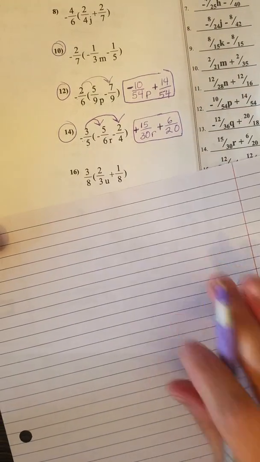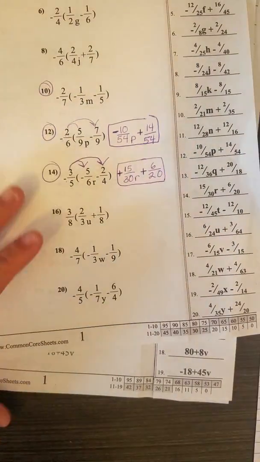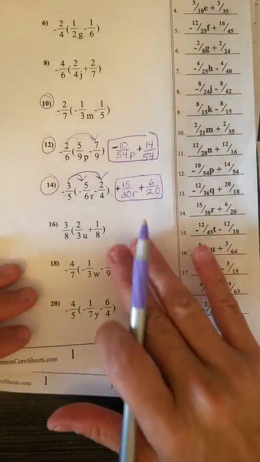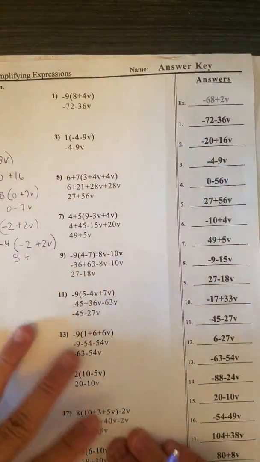So I want you to go ahead and do the rest. And that's it. This one is kind of simple. So most of you I know did master this already. Let's go to the next one.